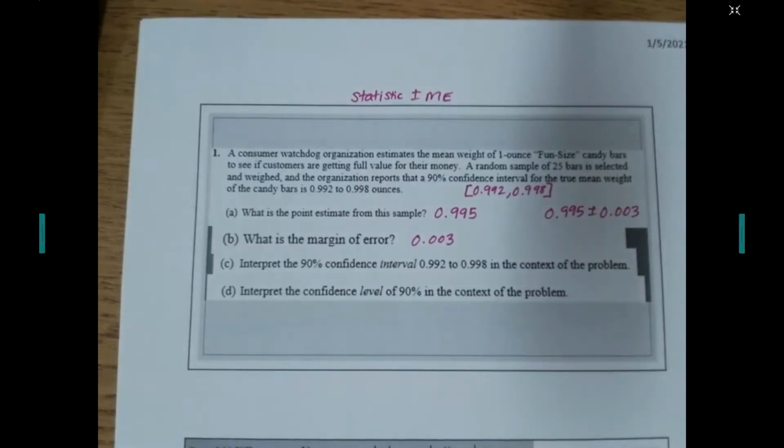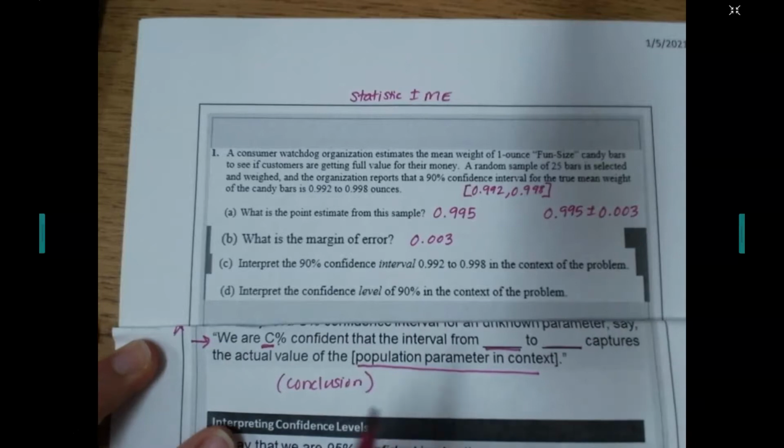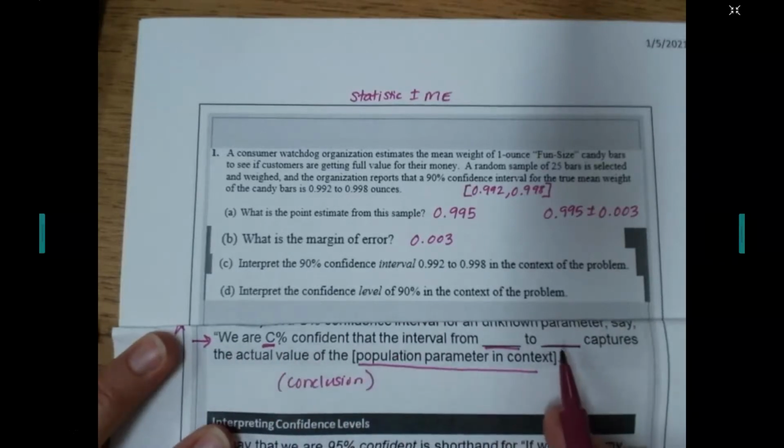All right, now let's practice interpreting again. Interpret the 90% confidence interval, 0.992 to 0.998 in the context of this problem. All right, let's go back to our statement. I'm going to bring this statement back up again and again until you have it completely memorized. In fact, this is a statement that you will want to memorize. So I'm going to just rewrite this statement right here.